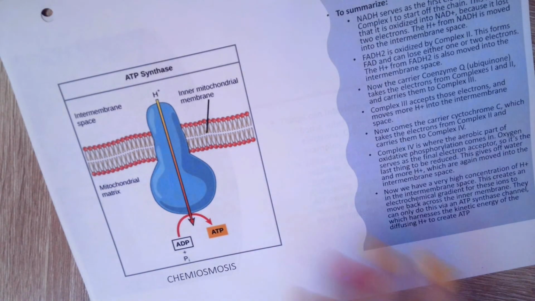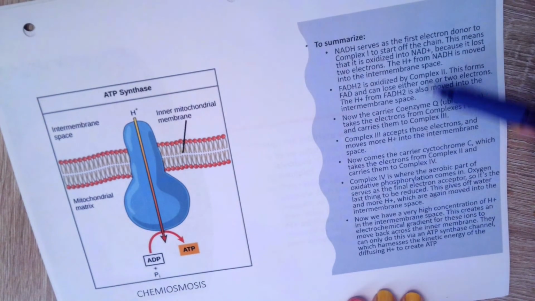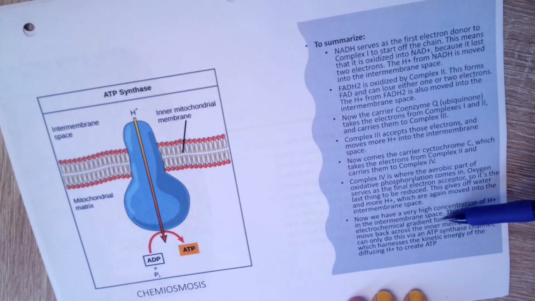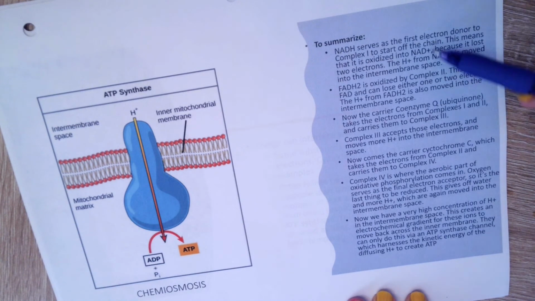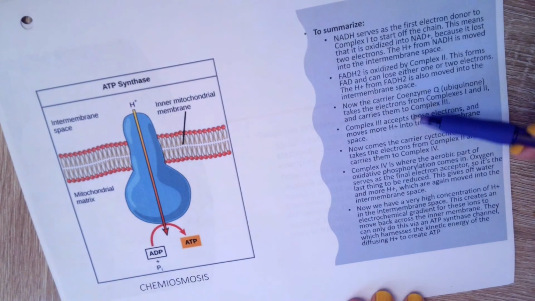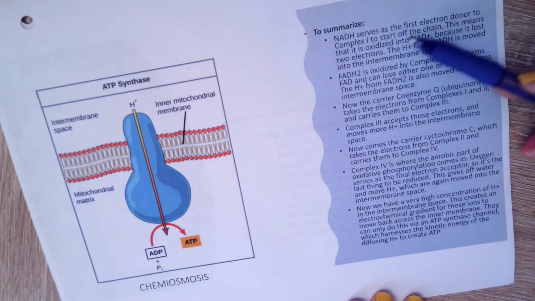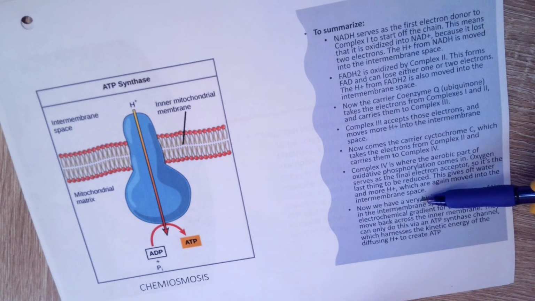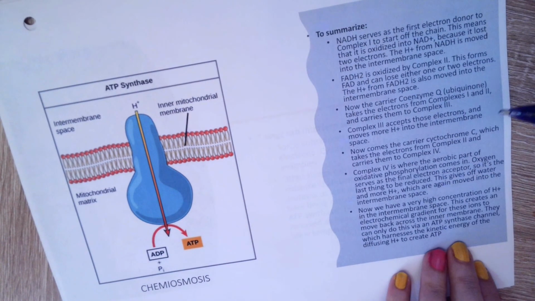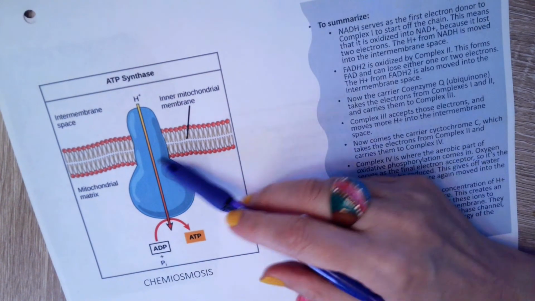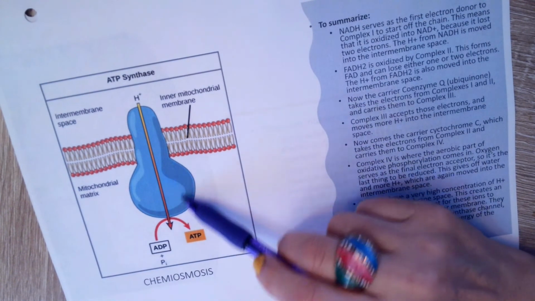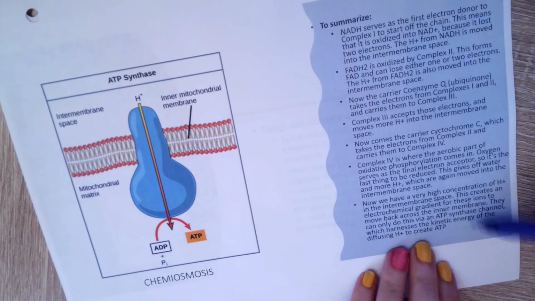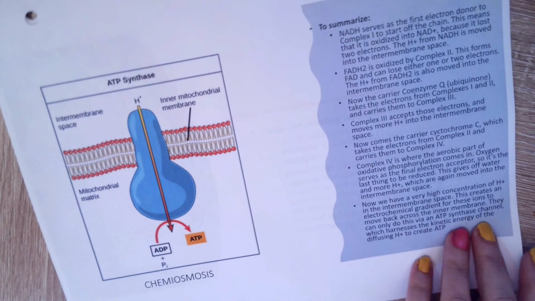Now, everything I just said is written here as a list. I'm not going to read it to you again. I feel like I've beaten this electron transport chain to the fullest extent, but we can just use this to study the bullet points of what's happening in the electron transport chain, with a picture of just the ATP synthase and the chemiosmotic phosphorylation happening there. So just make sure you read that, use it as part of your studying.